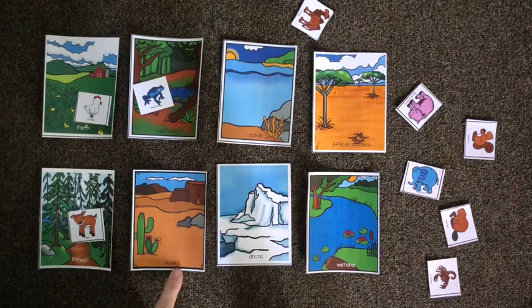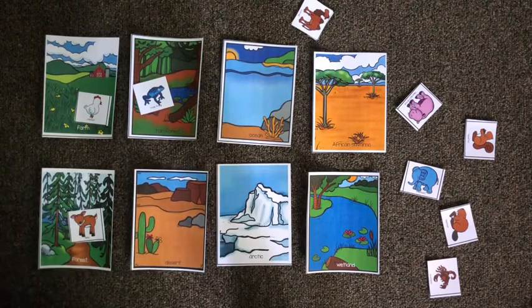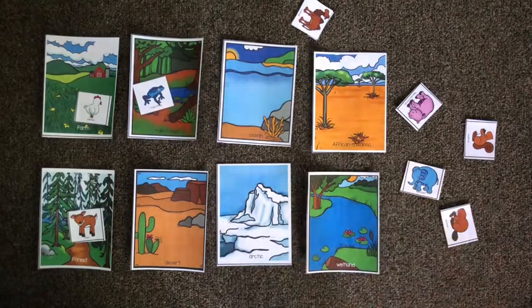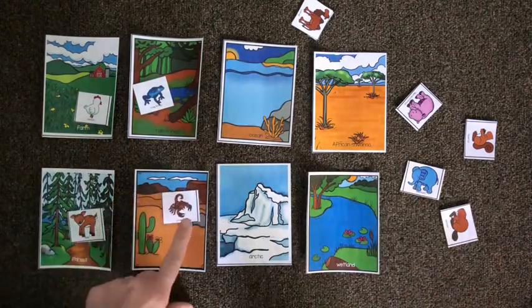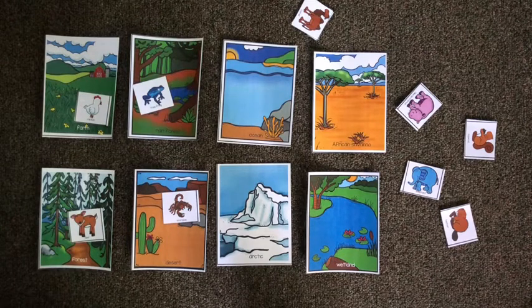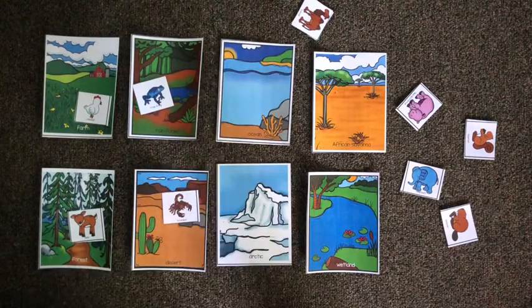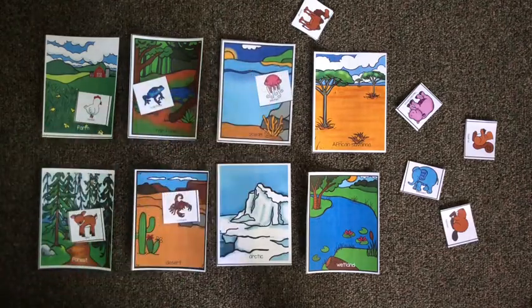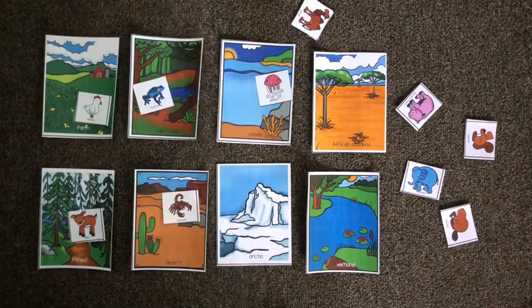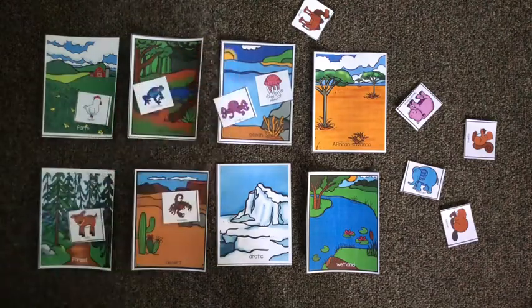All right, so let's move to the desert. The desert. It's dry and hot. Ooh, I found a scorpion. Don't want to come across one of those. All right, so let's go up to the ocean. The big blue. All right, I found a jellyfish. Anyone else find a jellyfish? Did you find something else? Maybe an octopus?